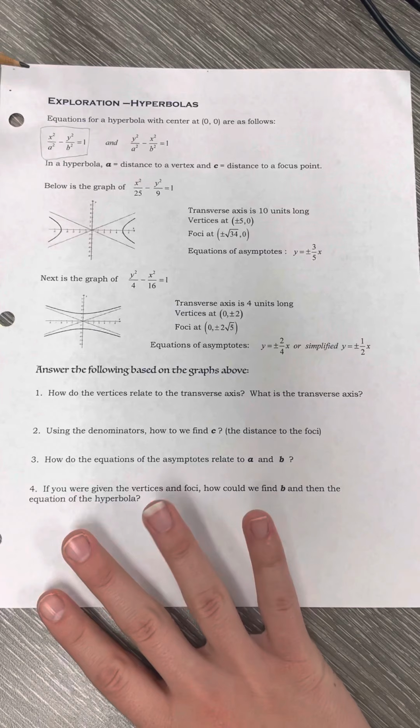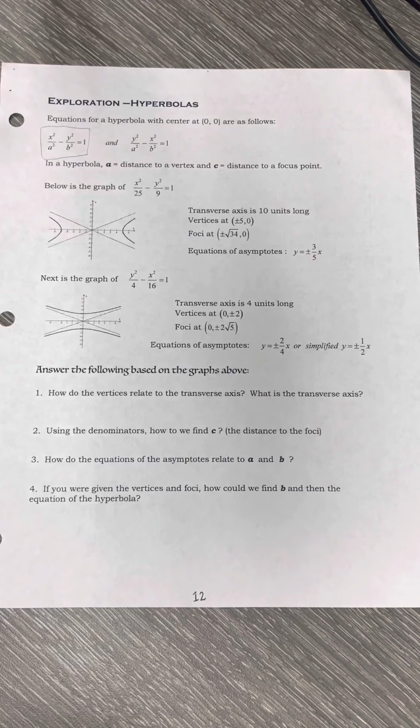All right, guys, now we're going to explore hyperbolas. Their equations are going to be very, very similar. In fact, they're almost the same. The only difference is going to be the addition symbol or the subtraction symbol.